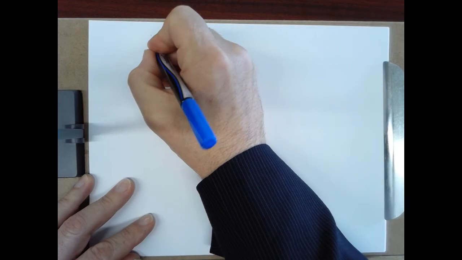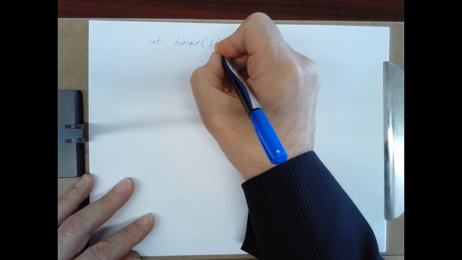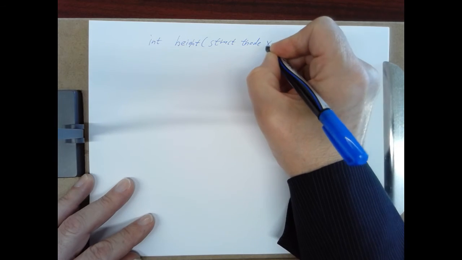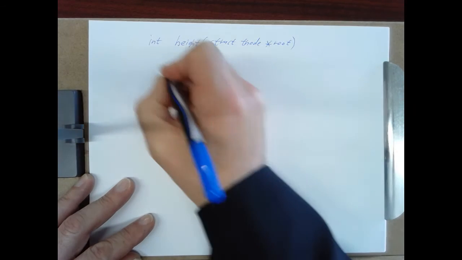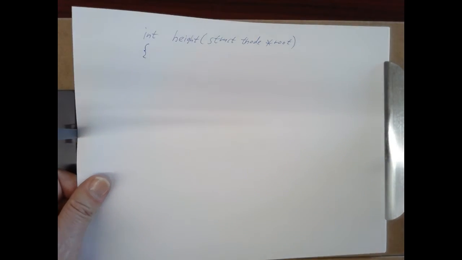Let's look at height. The height of a binary search tree.